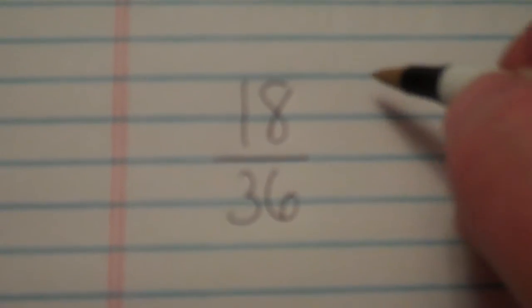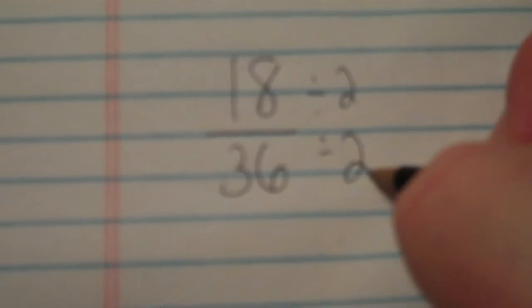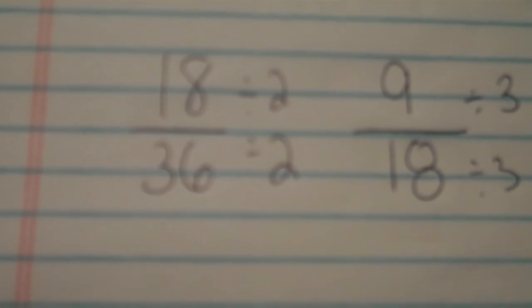Let's try 18/36. Okay, well they're both even, so I immediately know that they're divisible by 2. So I'm just going to go ahead and do that. Divided by 2, divided by 2. Well, 18 divided by 2 is easy, it's 9. 36 divided by 2 is 18. Oh, then I look at 9/18, and I think, oh, well, 3 goes into both of those. So I divide by 3.